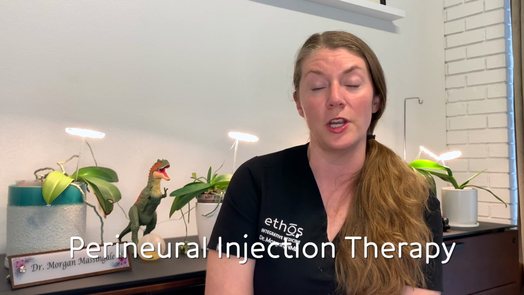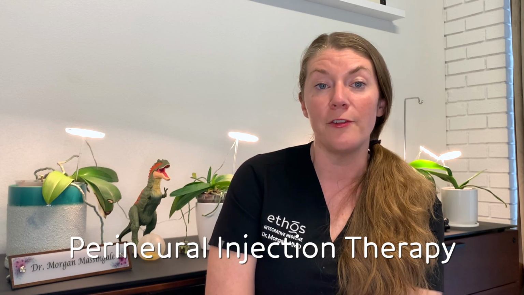In my practice, I use a type of injection therapy called Perineural Injection Therapy, which is a buffered 5% dextrose solution, dextrose being a type of sugar, that is administered with very shallow injections right over the nerve itself. And what that does is that 5% dextrose attaches to a specific receptor on the outside of the nerve called the TRPV1 receptor, which helps reset what's called the action potential or the membrane potential of that nerve, which sounds like a bunch of sciencey jibber jabber for, it's kind of like hitting a reset button.